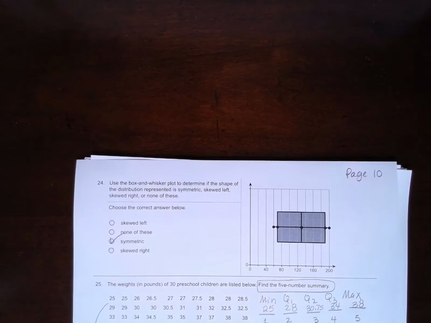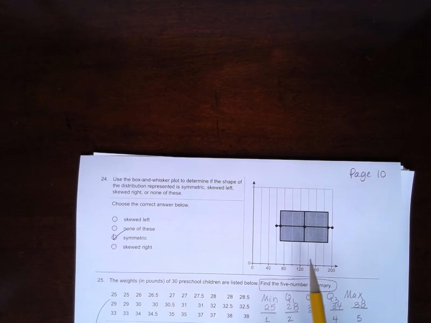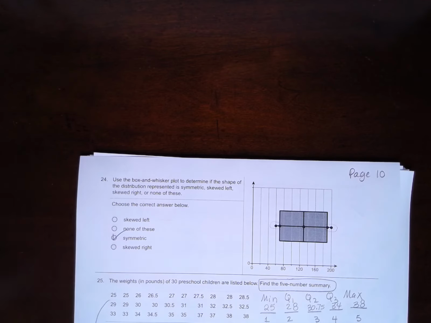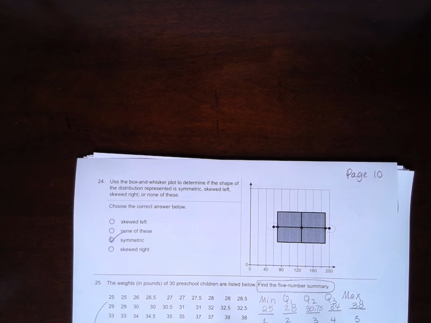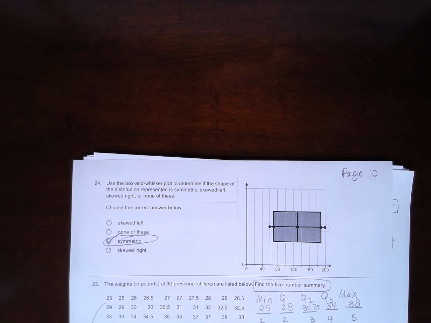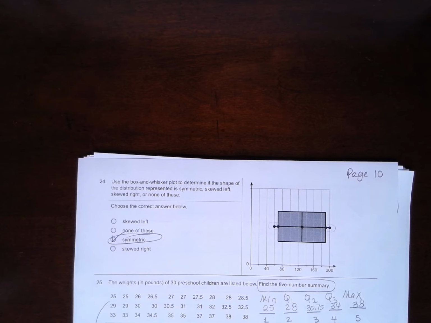So we'll go to question 24. On question 24, all you're looking for is whether the tails, which are these ends, are such that one is longer than the other. Then you will see that it could be skewed to the left or skewed to the right. This one looks like it has pretty good symmetry. So that is the theory one, number 24.